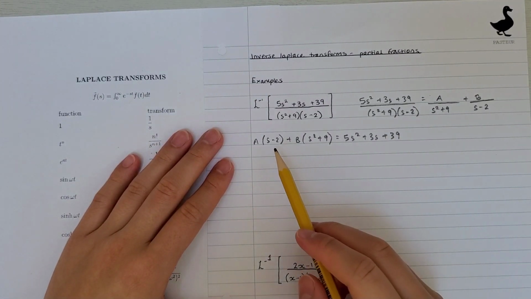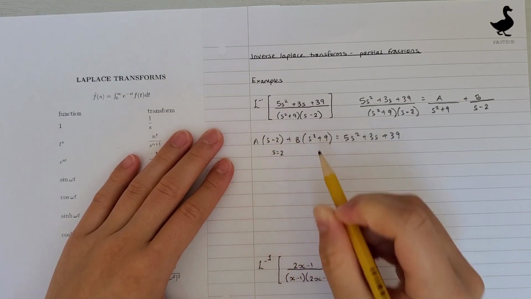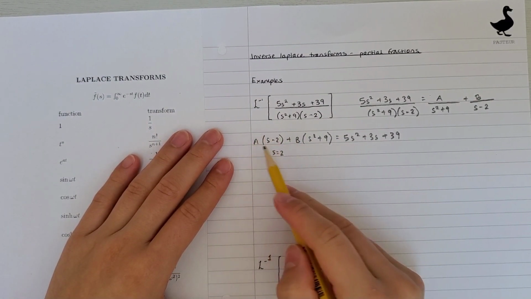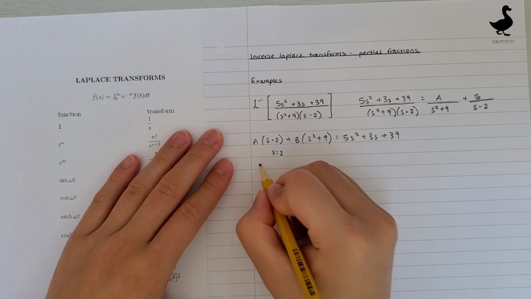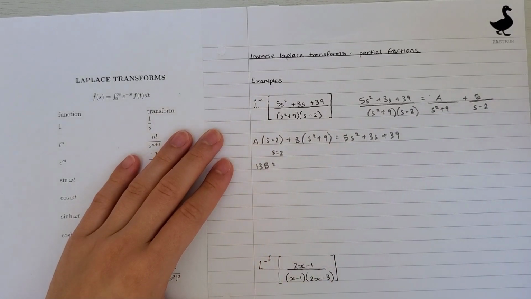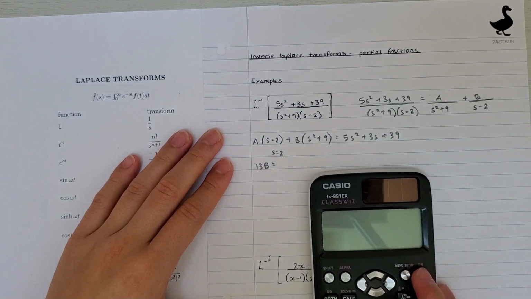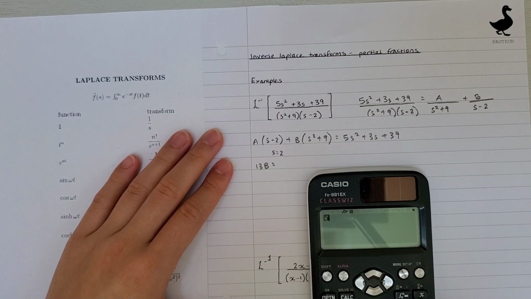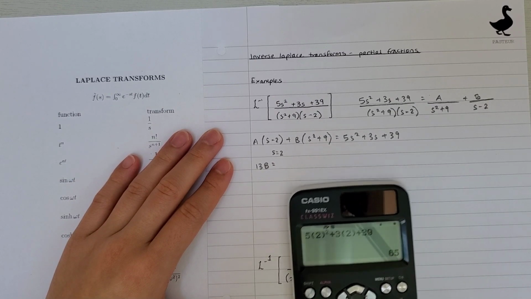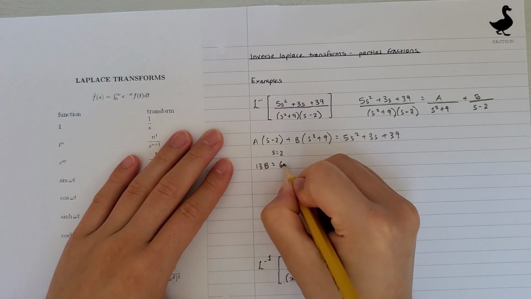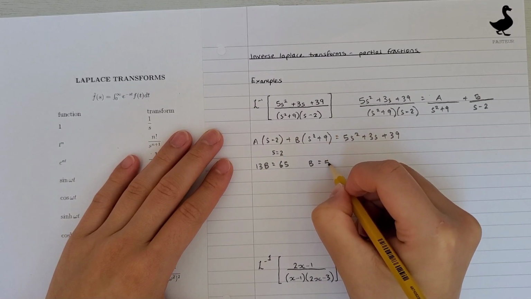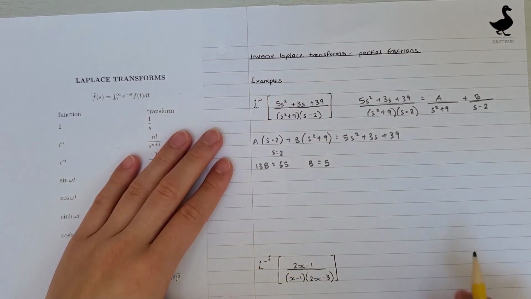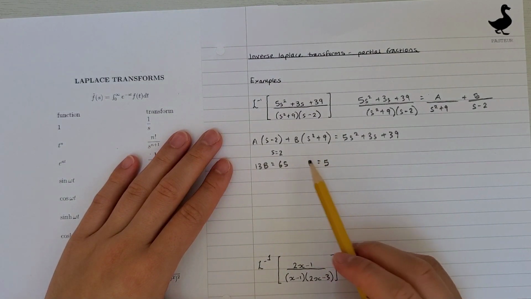So we can make s equal 2. That means this term will be 0. With s equals 2, this term will be 13. And if we had a calculator, 5 times 2 squared plus 3 times 2 plus 39 gives us 65. So B equals 5. Yep, 5 times 13 is 65.